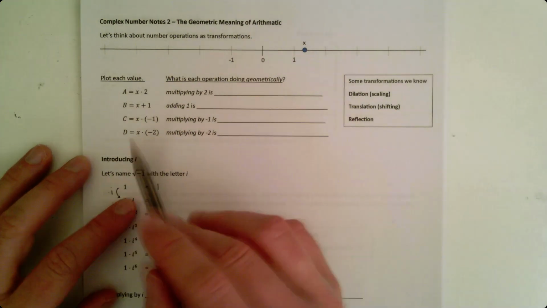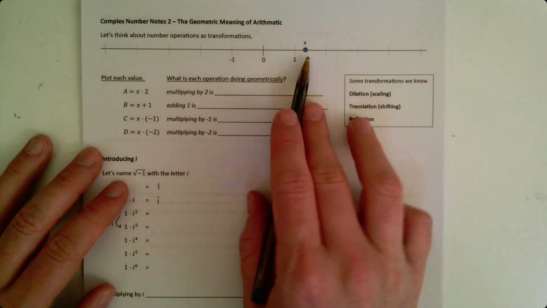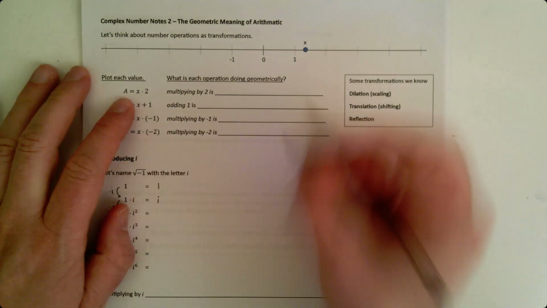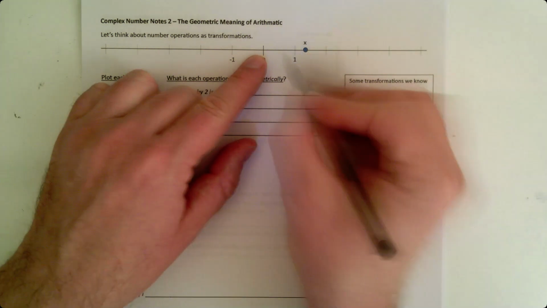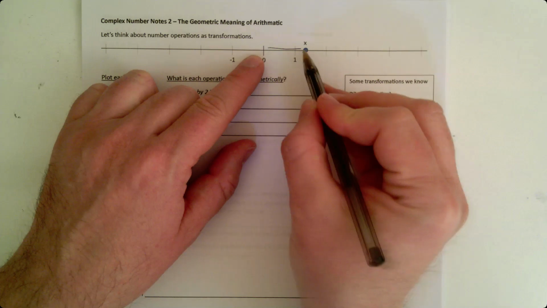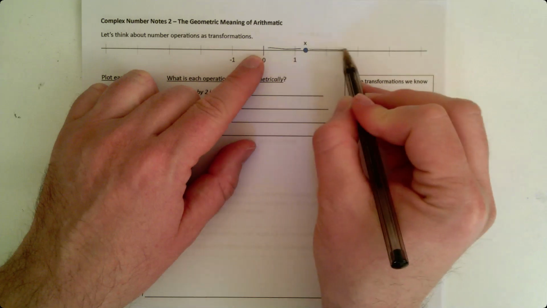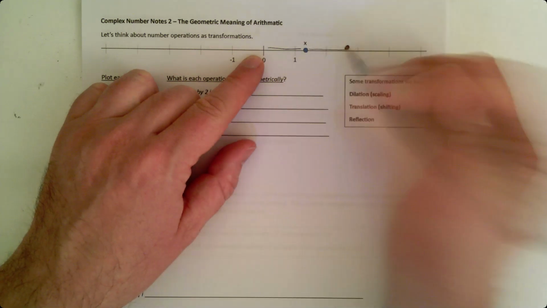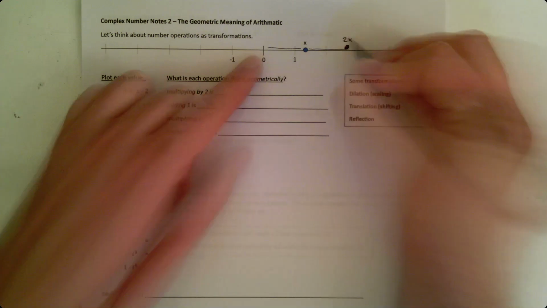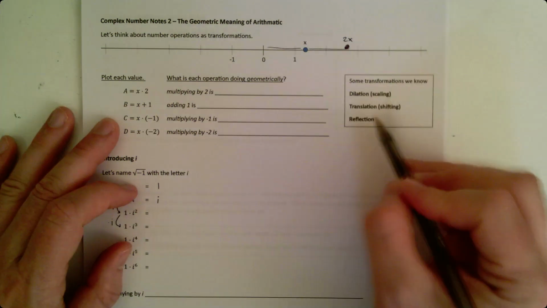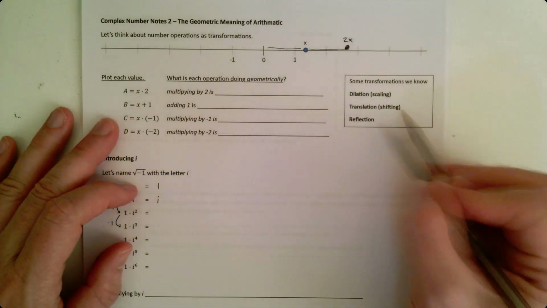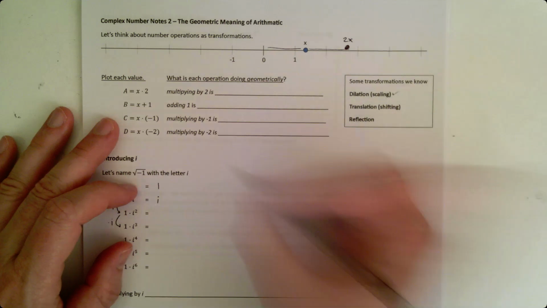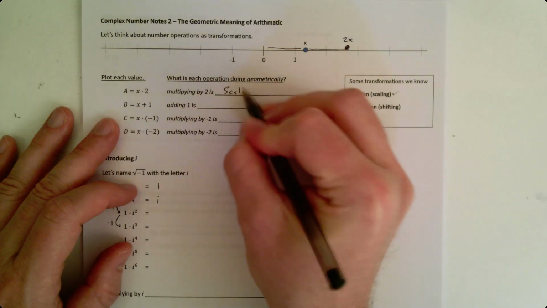So if I've got a value x here, if I multiply x by 2, you could think about that as stretching it. So if that's the length to x, and I do that same length again, it seems like it should end up about there. You can think about that as one of these transformations. So we know how to scale things, shift things, reflect things. So it seems like that's scaling or dilating.